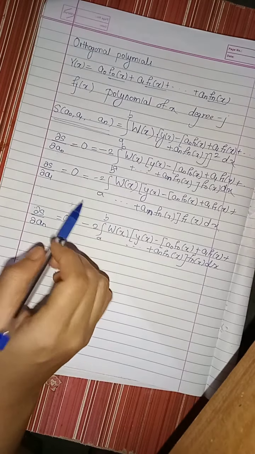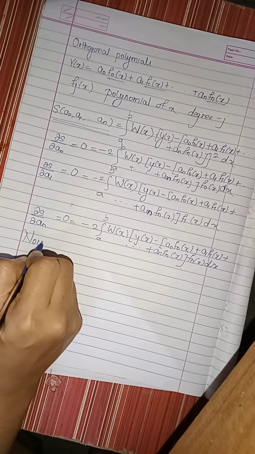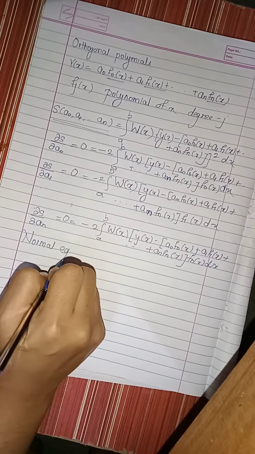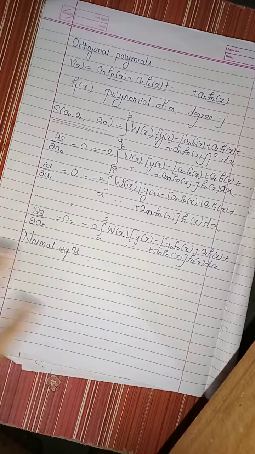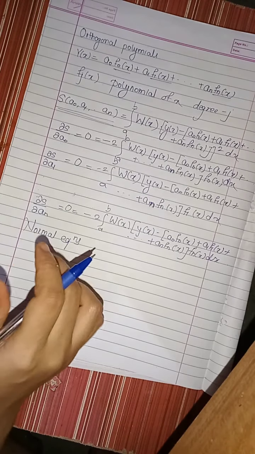Now with the help of this we will get the normal equations. So what are the normal equations? I'll just directly write them down, no need to memorize this as such.